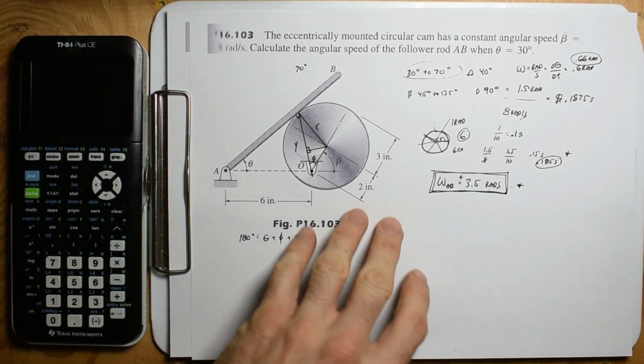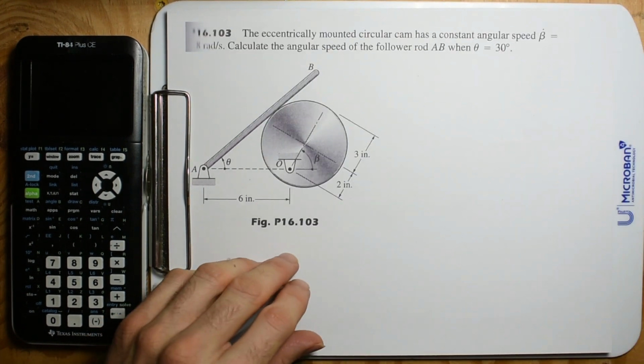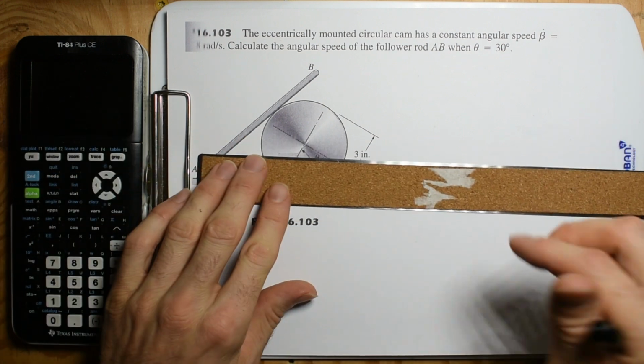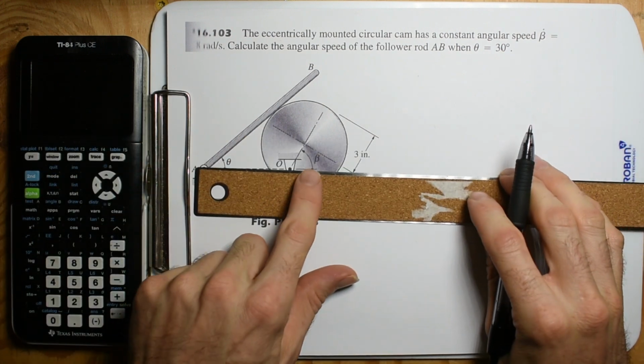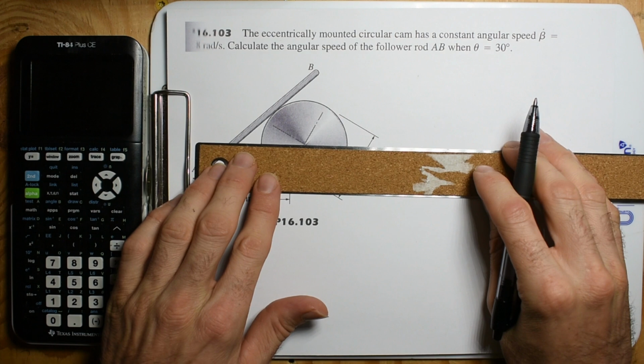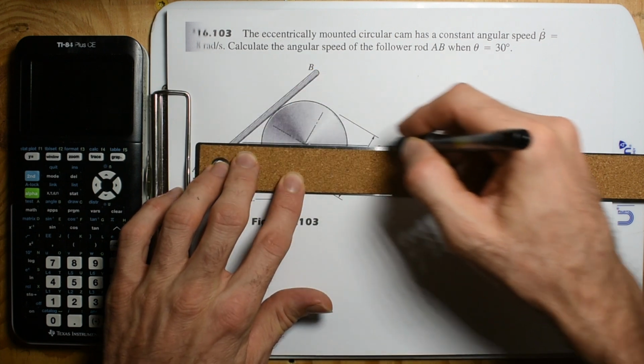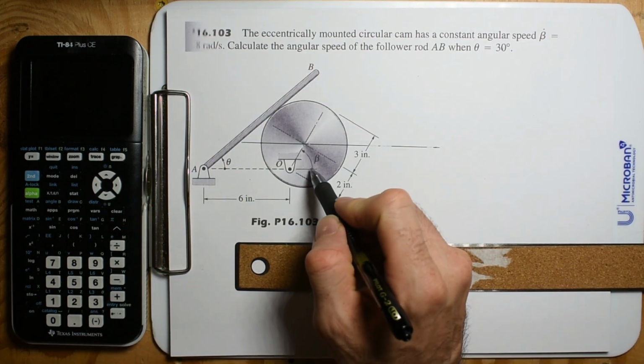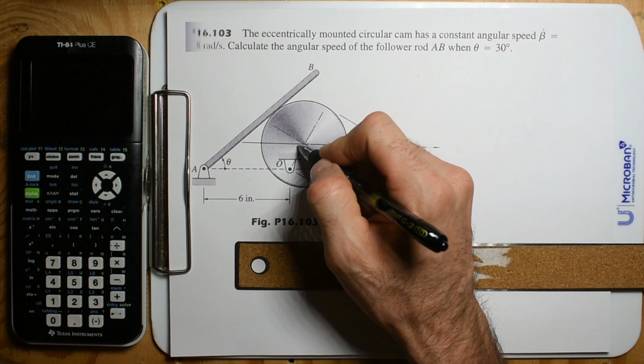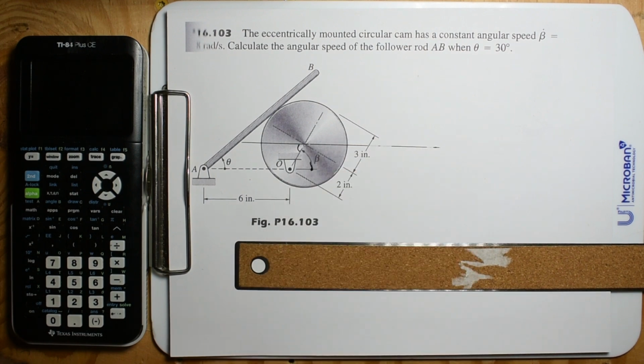All right. I don't want to do a lot of thinking off camera, but I do know one other thing: if we do know this angle, I can come up here and draw a perpendicular line. This probably isn't going to help at all. But if this is the angle beta, I know that this is also beta. But again, I don't think that's really going to be useful.